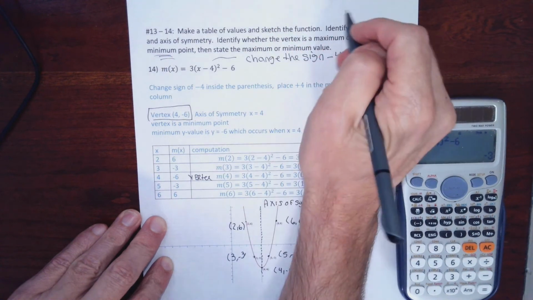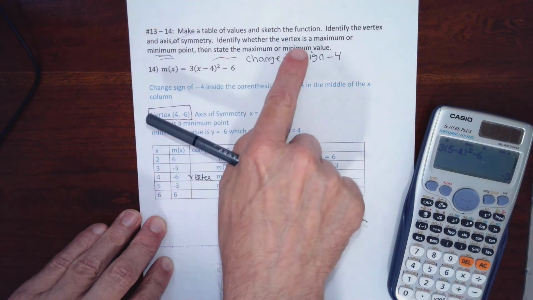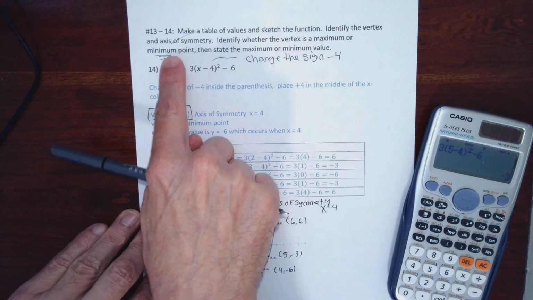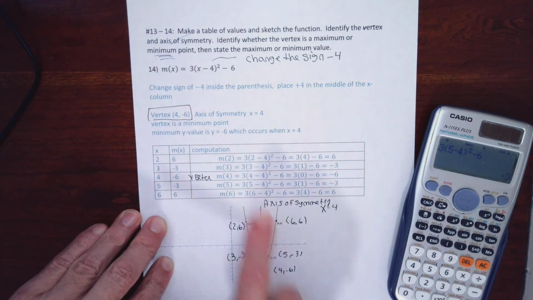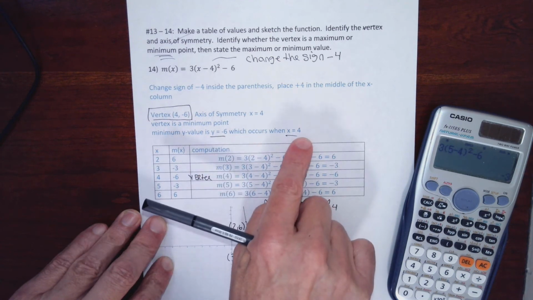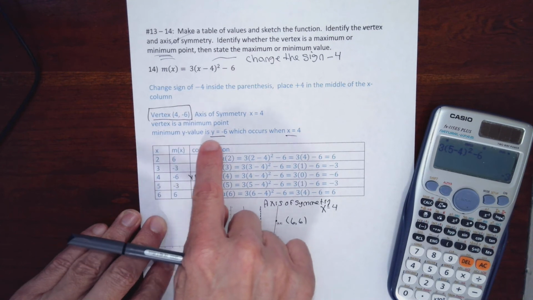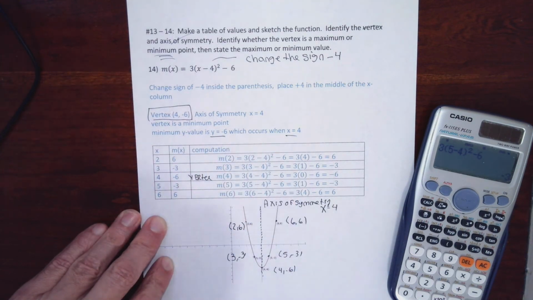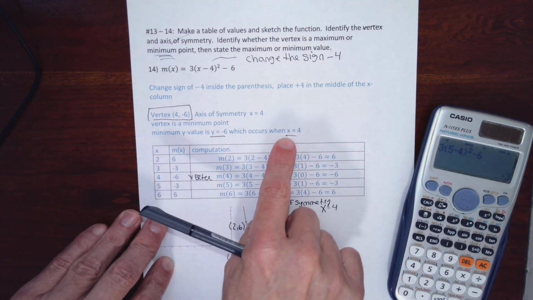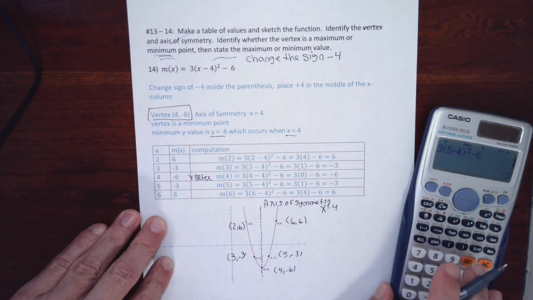So I identified my vertex and my axis of symmetry. It's nice if you draw the axis of symmetry in, but it's not necessary. And then I say whether the vertex is a maximum or a minimum point. The vertex, because it's at the bottom of the parabola, is a minimum point. Then I split the vertex, the y coordinate first, the x coordinate second, and write this little sentence fragment. The minimum y value is y equal to -6, which occurs when x equal to 4. It's the same sentence as I had in the last one, except I had the word maximum as opposed to minimum. And that's everything for problem 13.